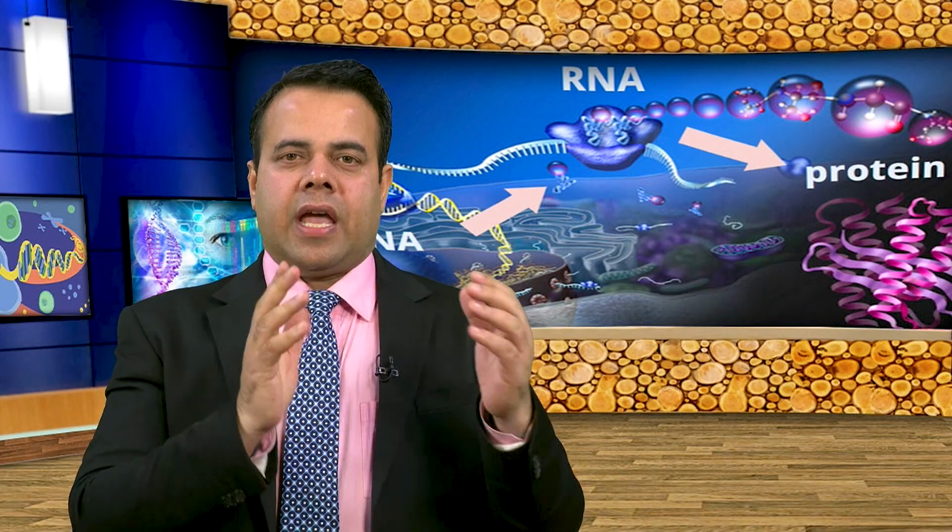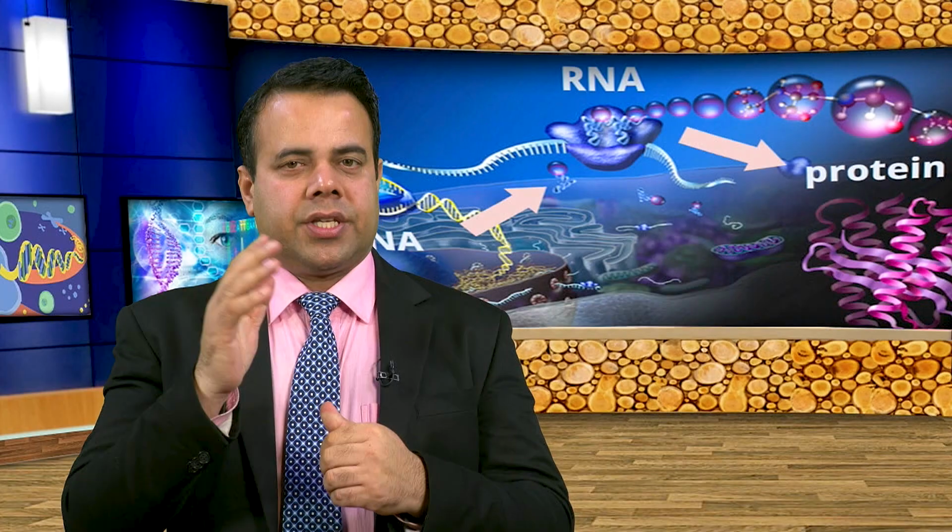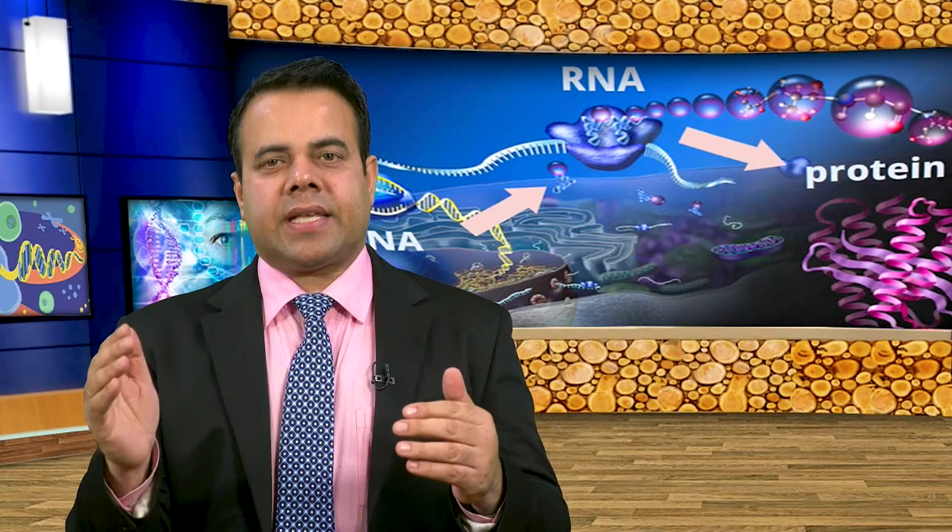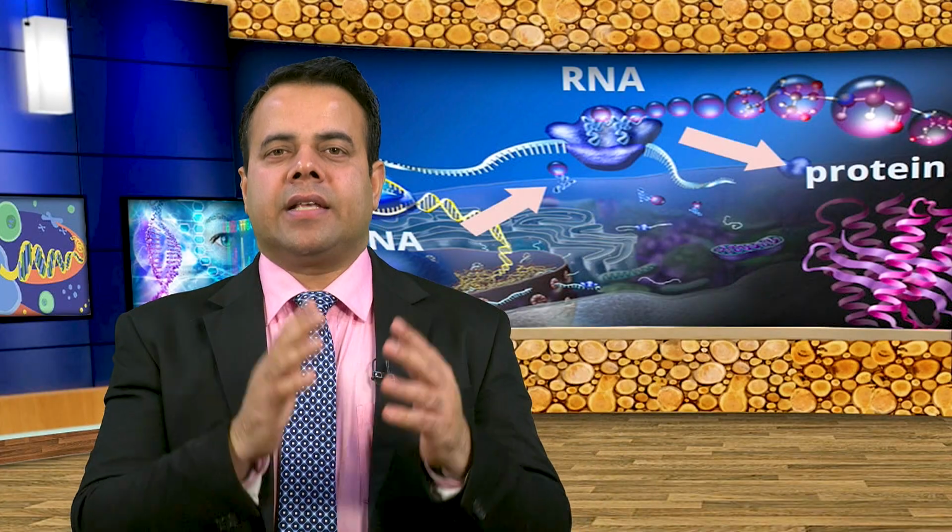Elongation continues, adding one amino acid to the C-terminal end of the growing polypeptide for each codon that is read, with the peptidyl tRNA moving back and forth from the P site to the A site as it grows.